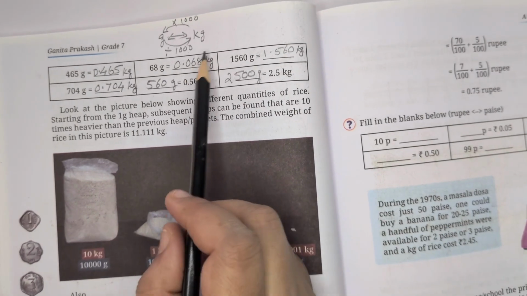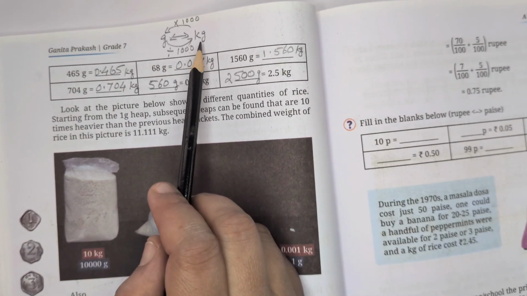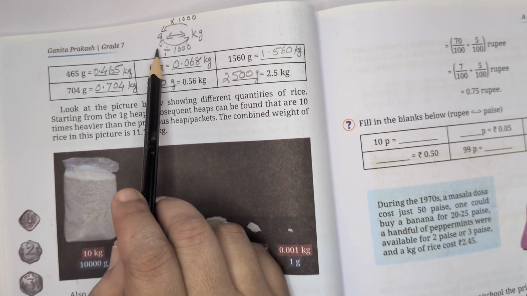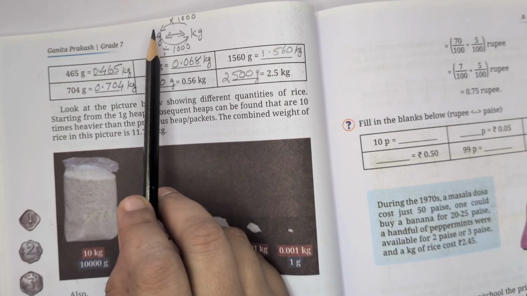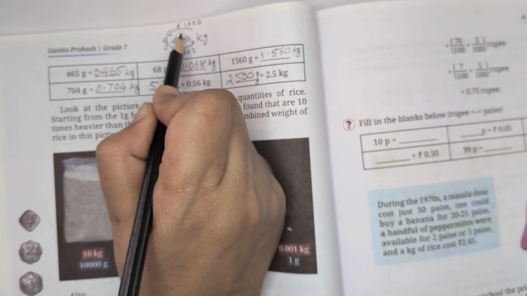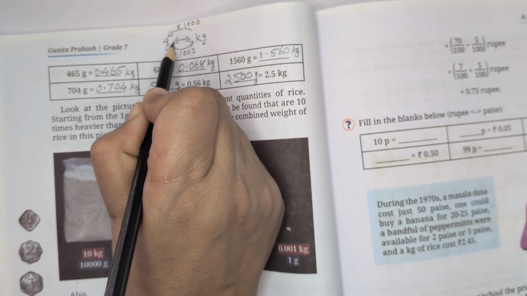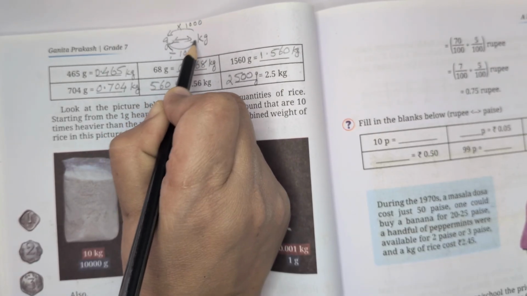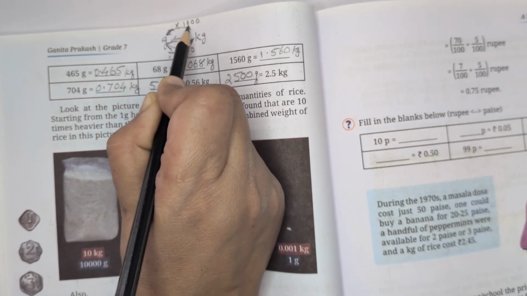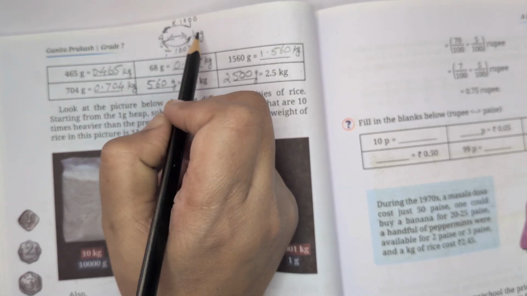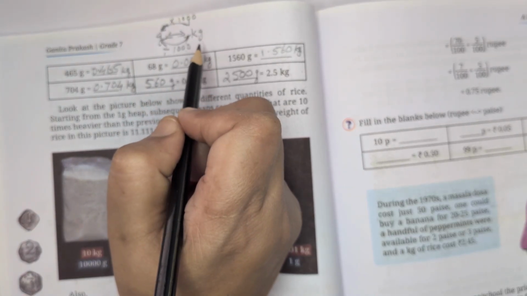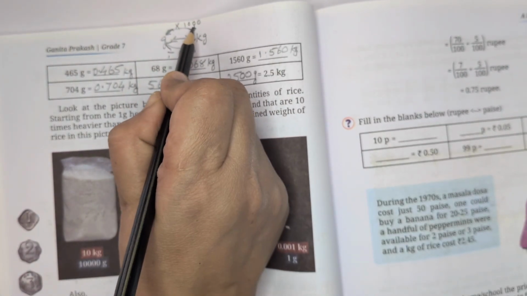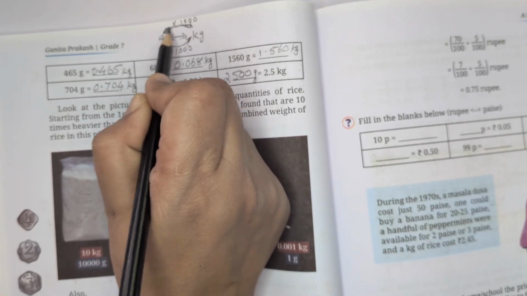So remember that kilogram to gram, you have to multiply by 1000, and from gram to kilogram, you have to divide by 1000.